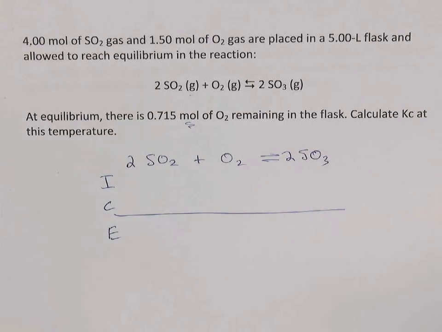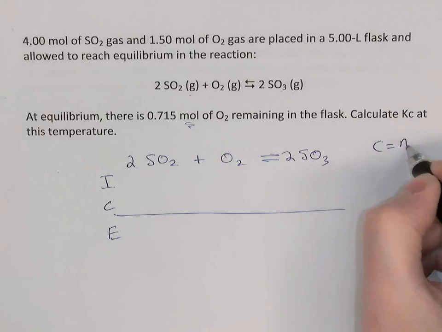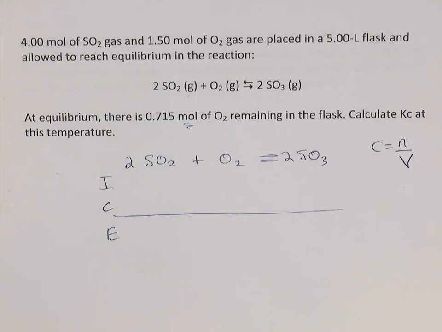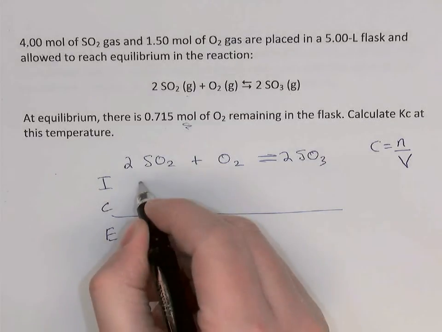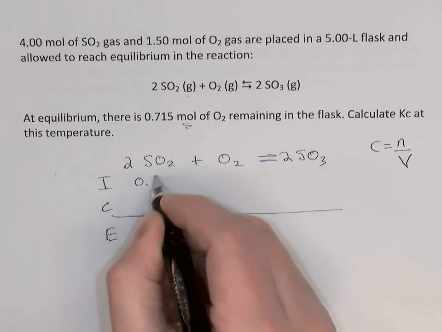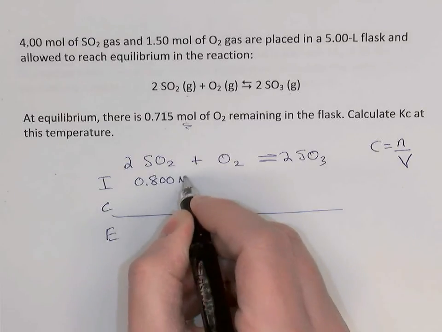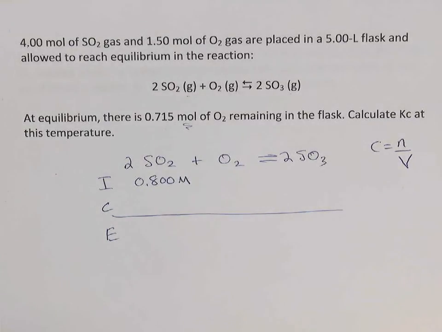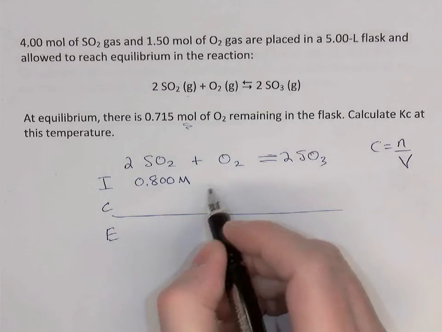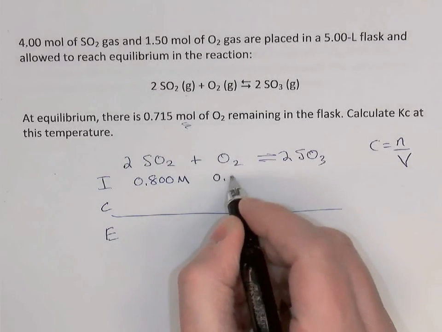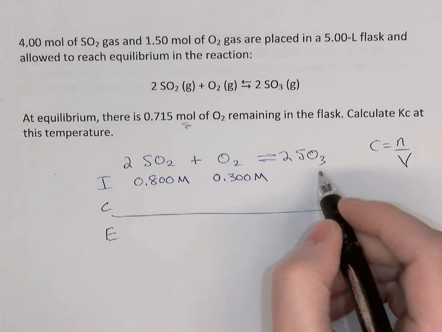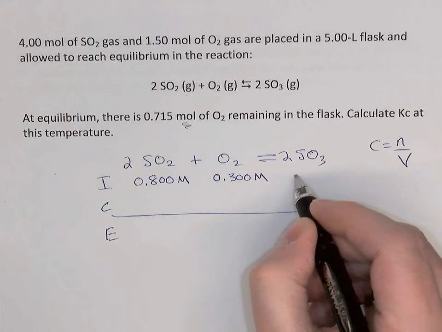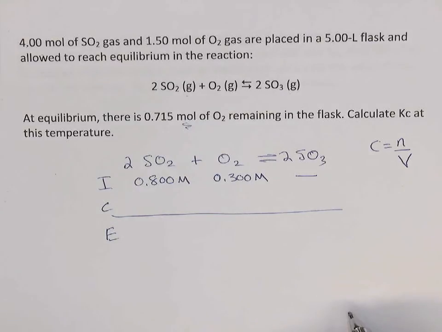So initially, and I'm using my little C equals N over V, concentration is moles divided by the volume in liters. So 4 moles divided by 5 liters will be 4 divided by 5, 0.800 molarity for the SO2. 1.5 divided by 5 is going to be 0.300 molarity for oxygen. There was no SO3 placed in the container, so it starts off at 0.